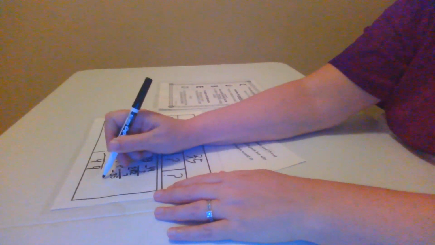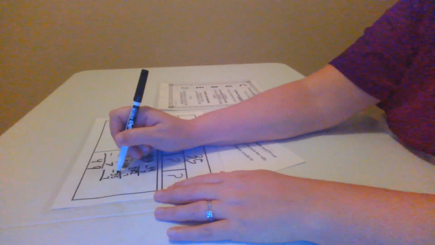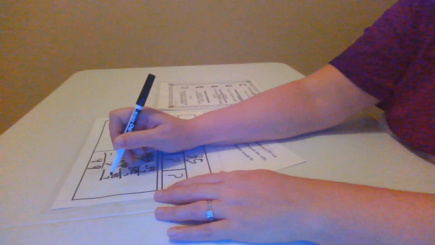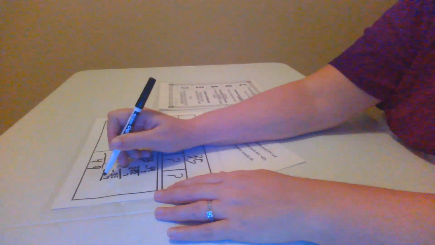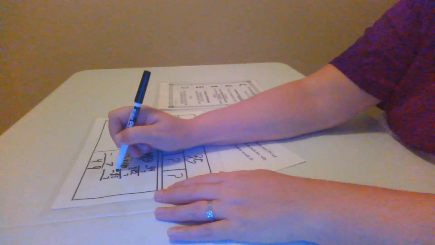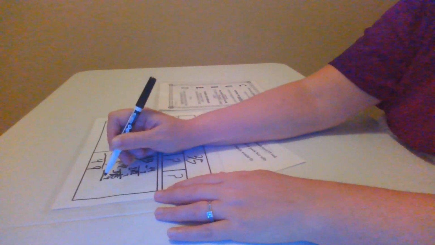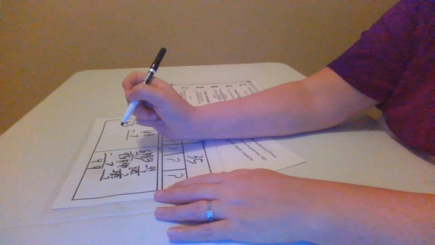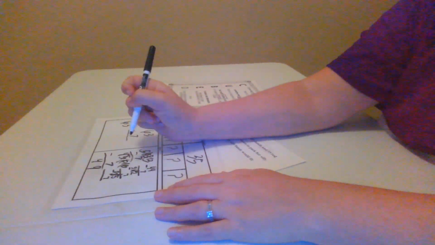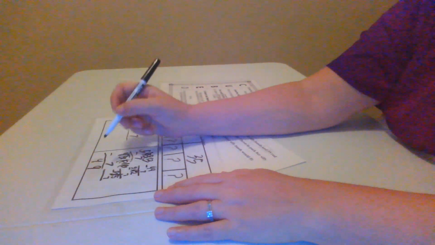That's 35 minus 7. Okay, again, our larger number is at the bottom, our smaller number is at the top in the ones column, so we're going to borrow from our tens column. Okay, 15 minus 7. Seven. Okay, not 7.